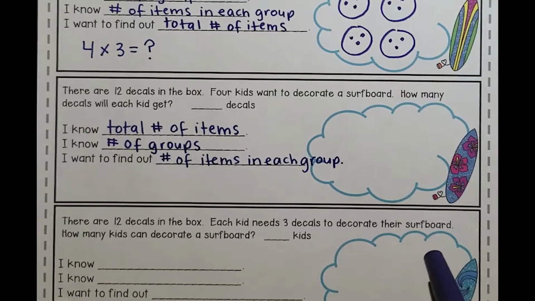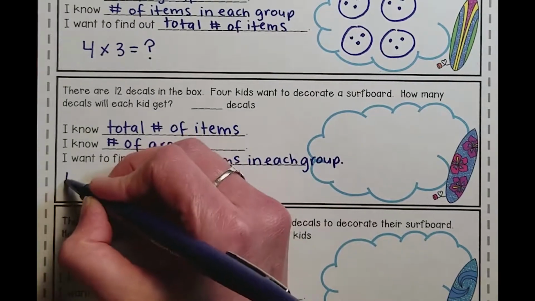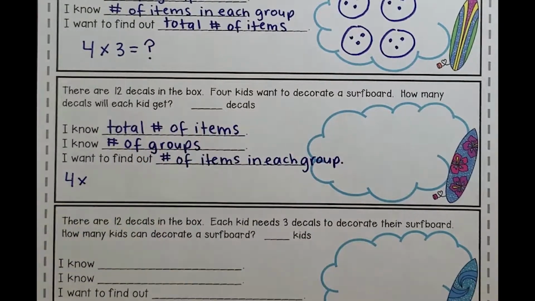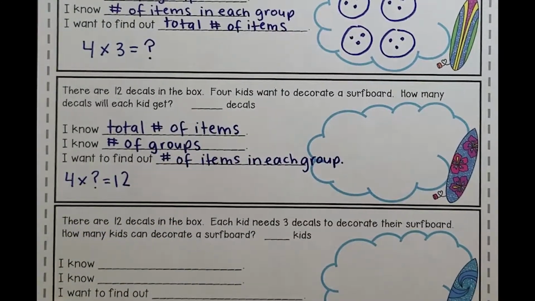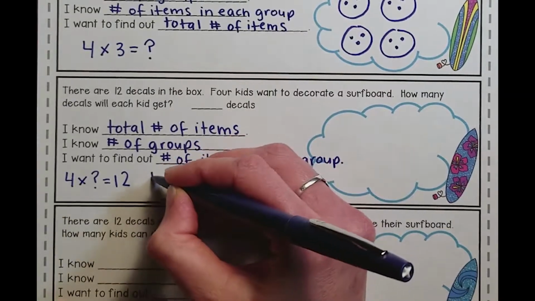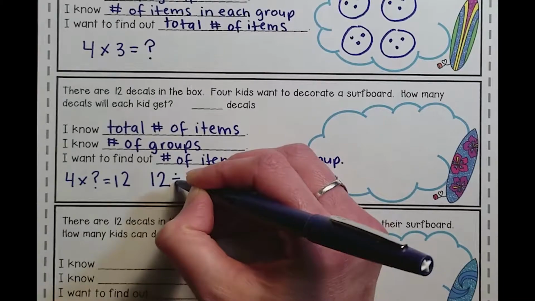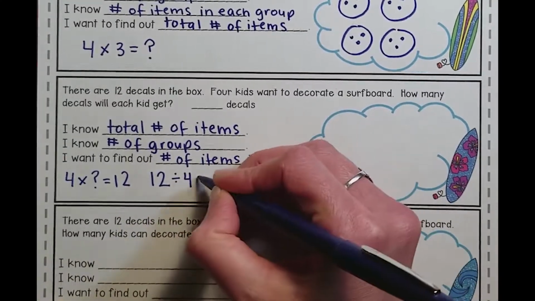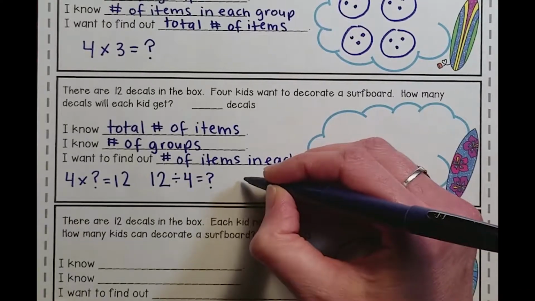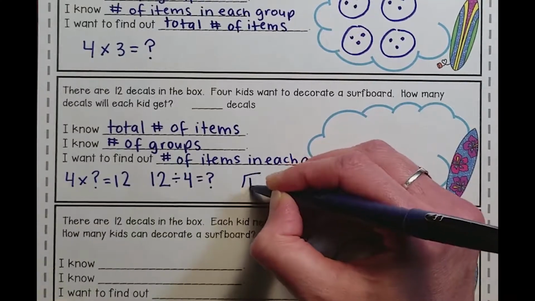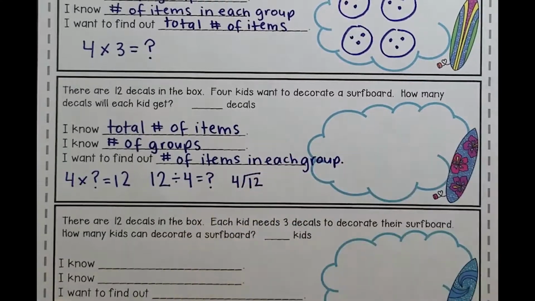Whenever I'm sharing a total number of items, I know that's division. I know that I've got 4 groups of something that's going to give me 12. Or I could put my total number of items first. That would be 12 divided by those 4 groups is going to give me some number. And also, last time we talked about writing a division problem like this: 12 divided by 4. Cool, huh?